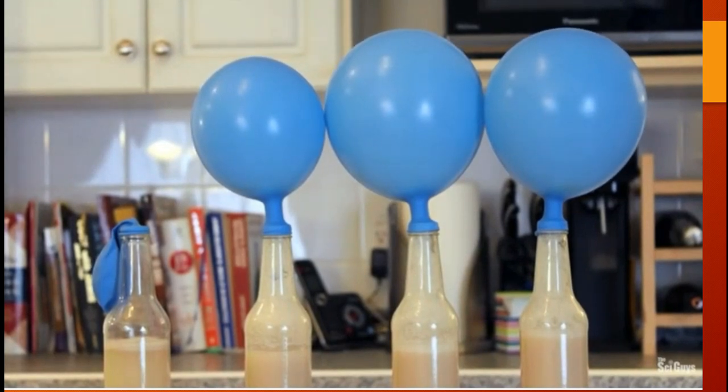Okay, so notice he has the 4 bottles. You could just do the 2, one with sugar, one without sugar. But it just shows you how that's going to expand that way. Because guess what, as he said, the CO2 is being produced right there.